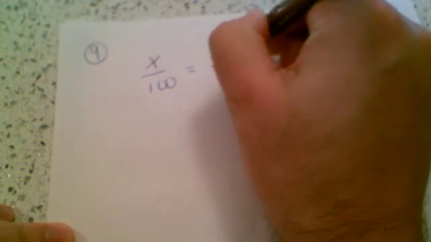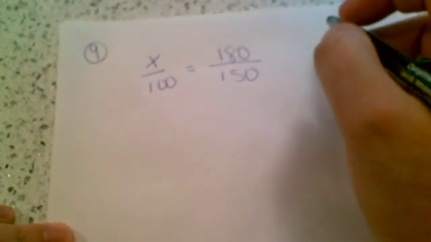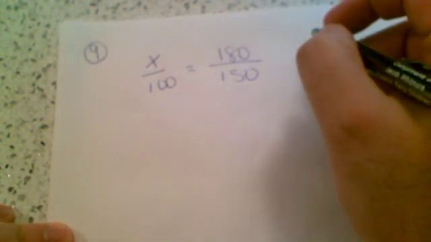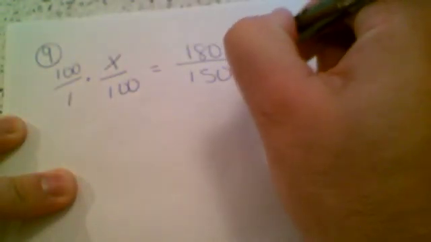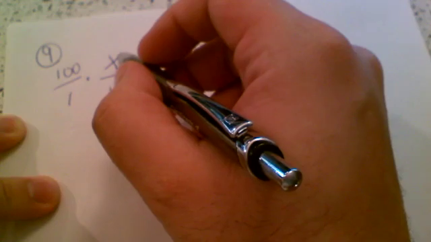Karen actually does better than that and sells 180 spatulas. And so we are going to multiply on both sides by 100. And again, we know that if we multiply x by 100 and then divide by 100, we are just left with x.